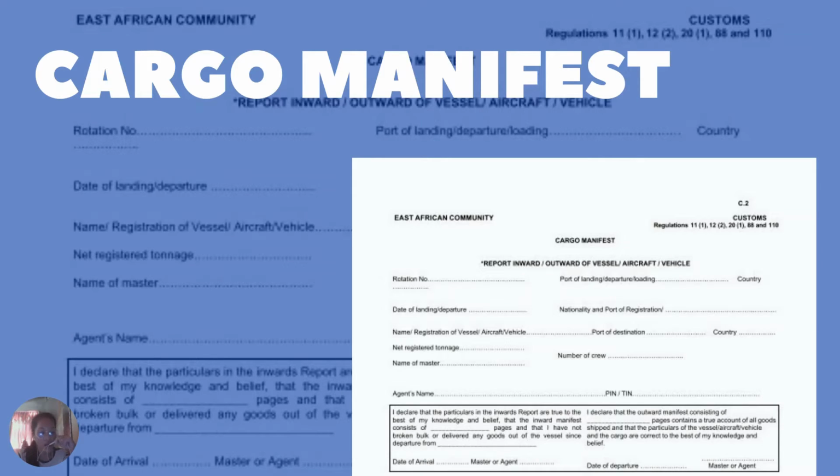In maritime law, it is a record or statement in writing carried by a vessel containing information with respect to the vessel's cargo, passengers, and other matters required by statute or regulations.